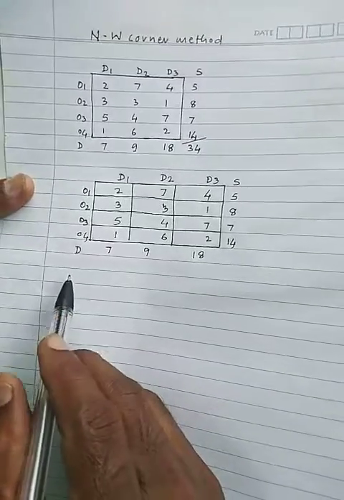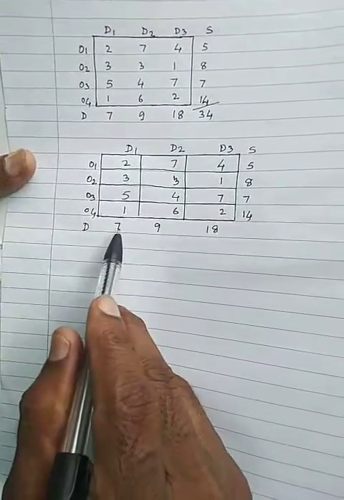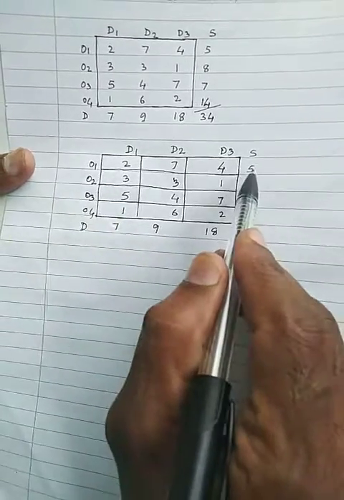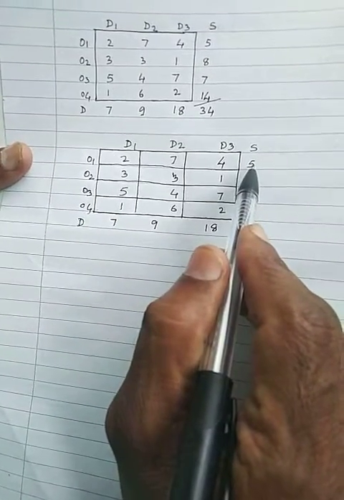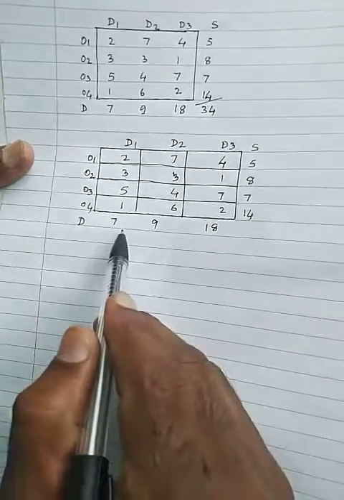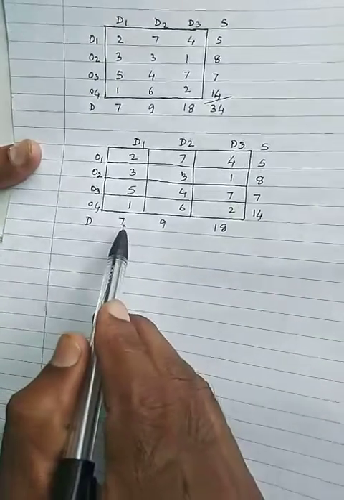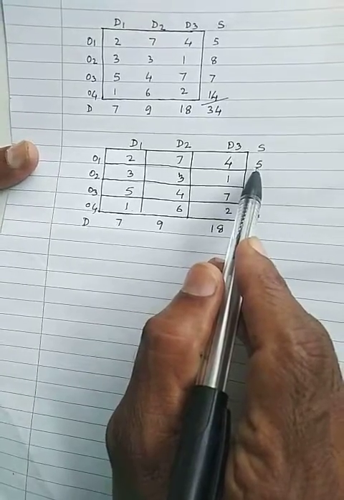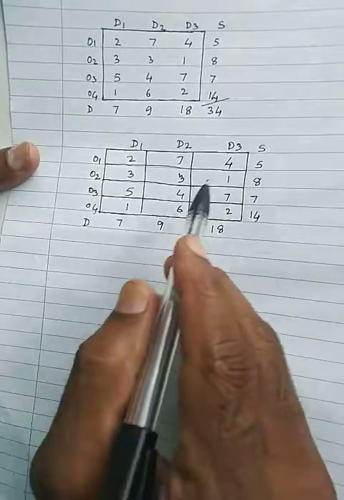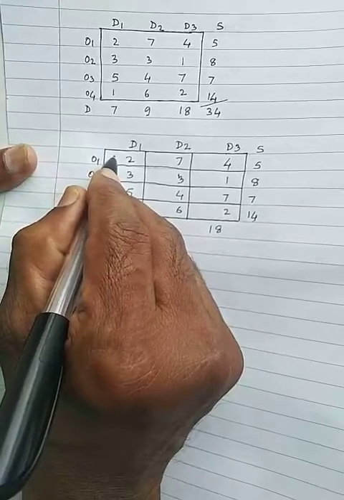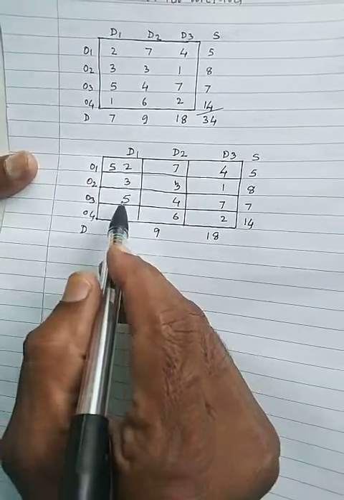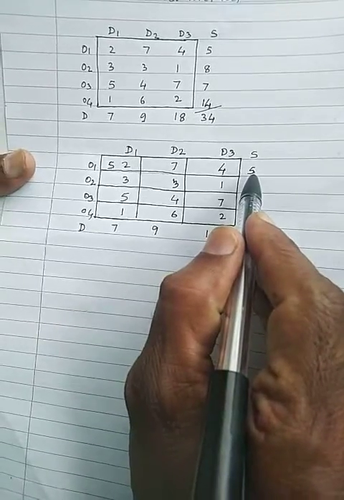Now look at the demand in the first column, that is 7 units, whereas the supply in the first row is 5. Compared to demand, supply is less, because demand is 7 and supply is 5. Whatever I can give, I give. Hardly I can give 5, because supply itself is 5. 7 I cannot satisfy, but the maximum supply is 5.